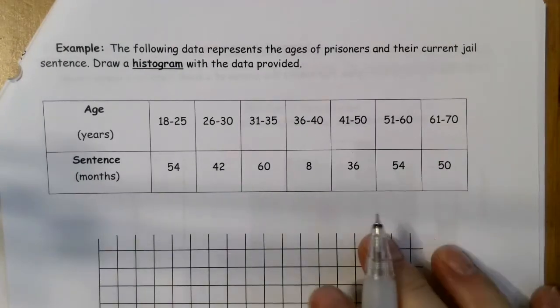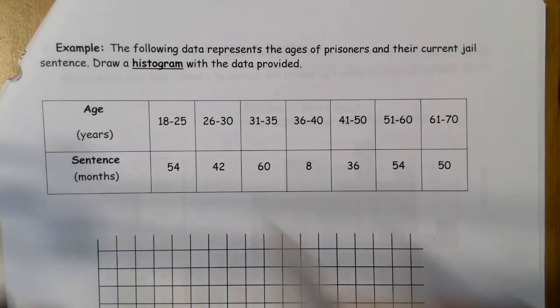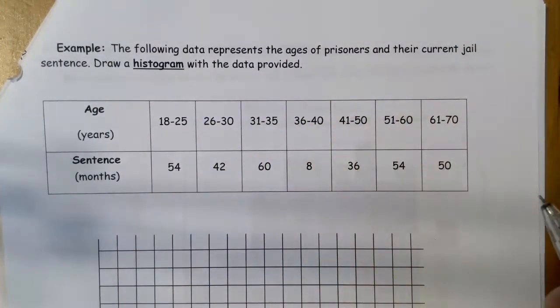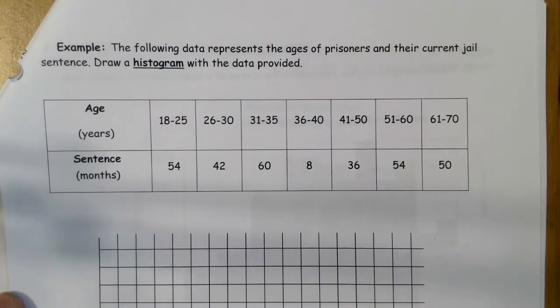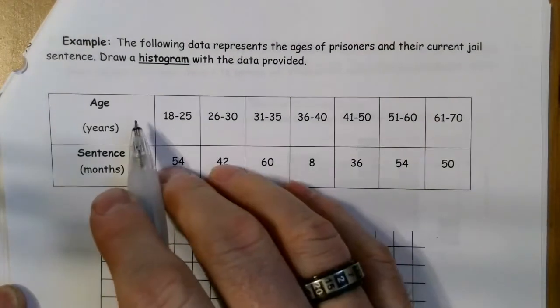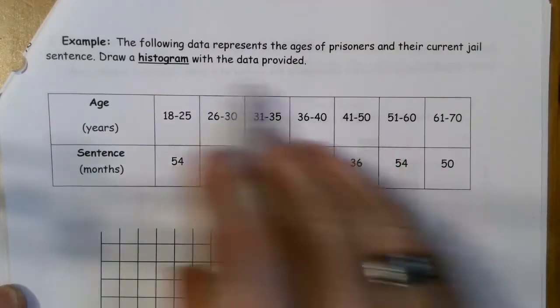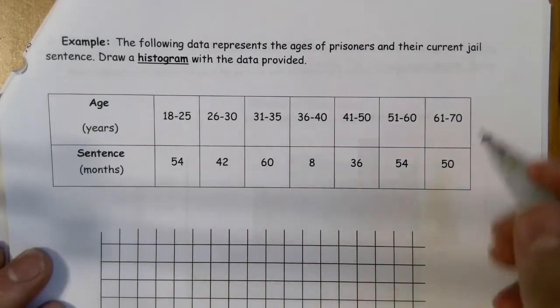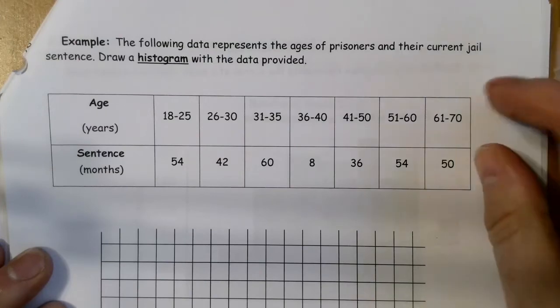Now, this question wants us to build the histogram. The following data represents the ages of prisoners and their current jail sentence. Draw a histogram with the data provided. So what we're going to do here is put age on the x-axis, because this is our continuous data.